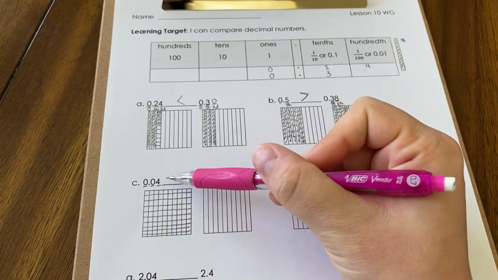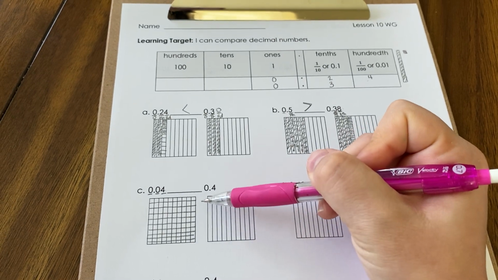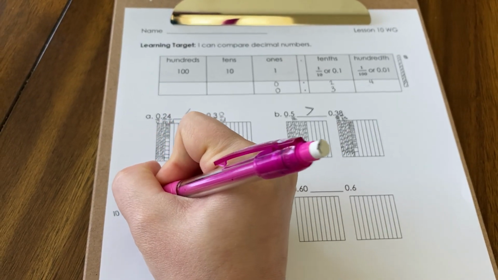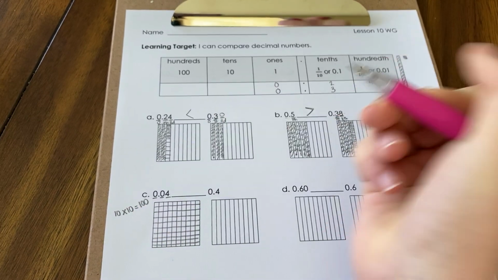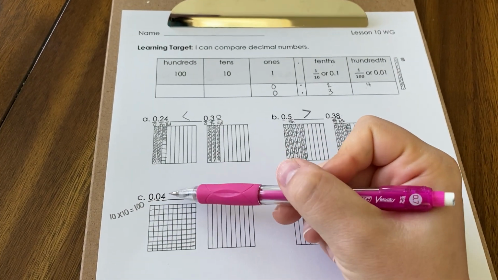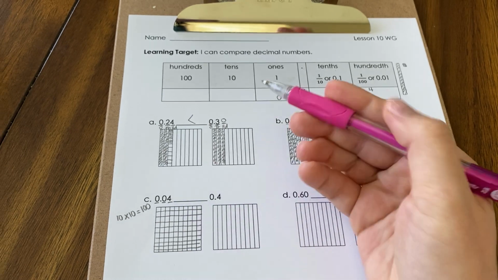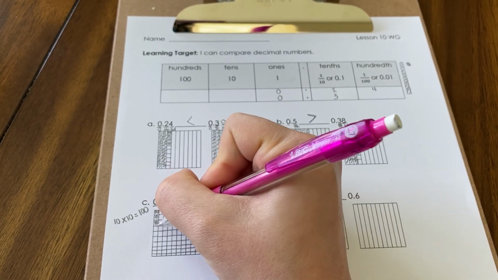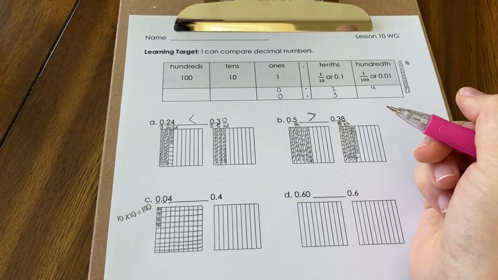So I have my hundredths here, because remember 10 times 10 is equal to 100. So I need to shade in 4 hundredths.